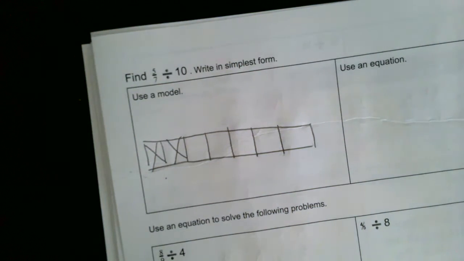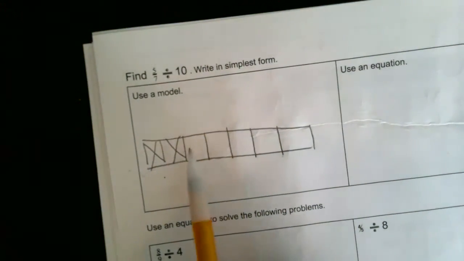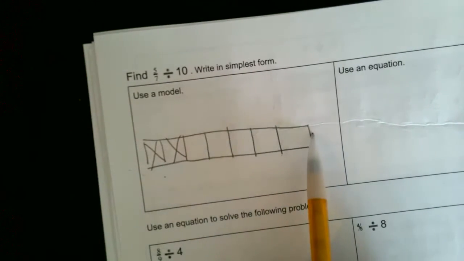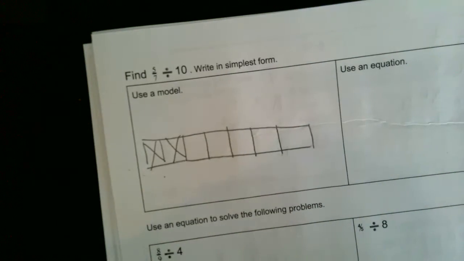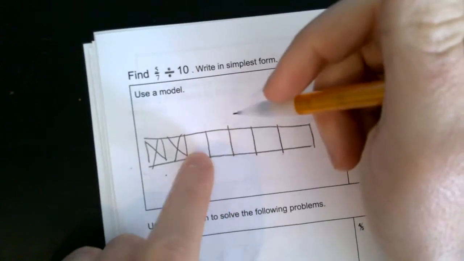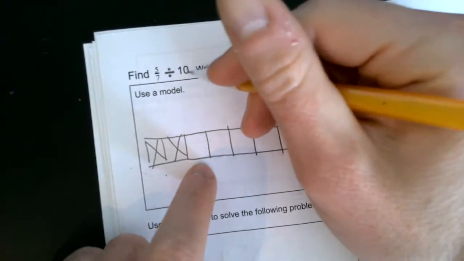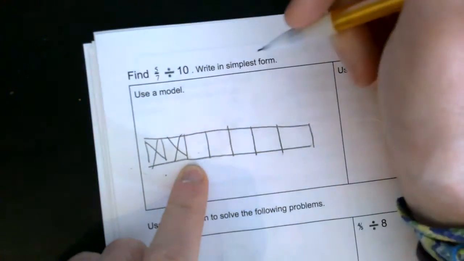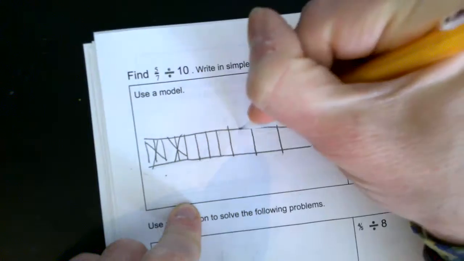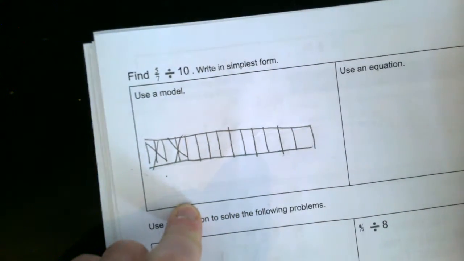Now here's the thing. We want to divide these into 10 equal groups, but we only have 5 things. All right, we only have 5. So what I'm going to do is this. To make 10, because we need to divide these into 10 equal groups, and we only have 5 things, I'm going to split each one of these sevenths in half. 1, 2, 3, 4, 5, 6, 7.